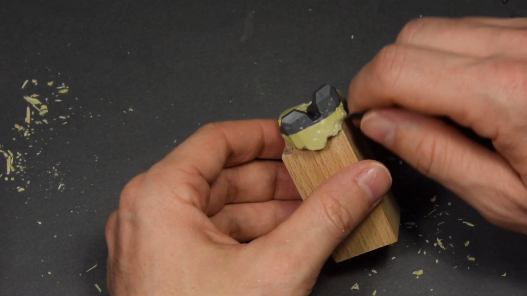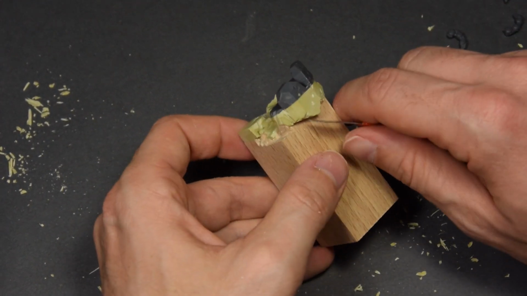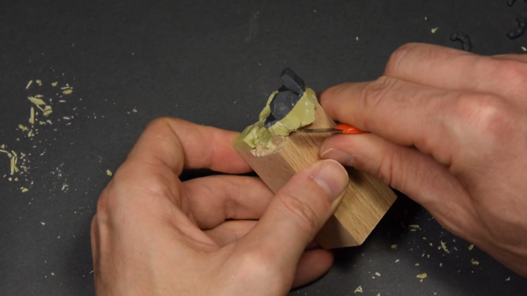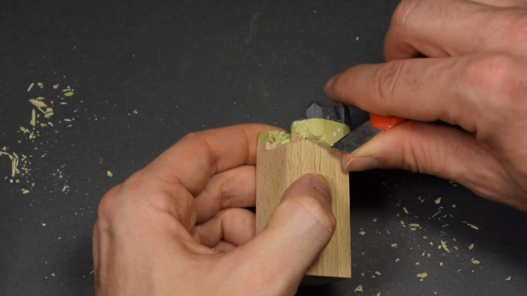Right, and as we add more detail, you can see that it gets more credible, more realistic, more interesting. And again, I'm always sticking to a random pattern, trying not to be too regular.